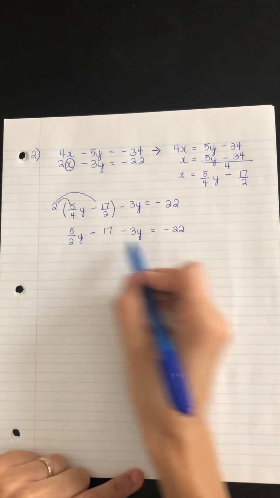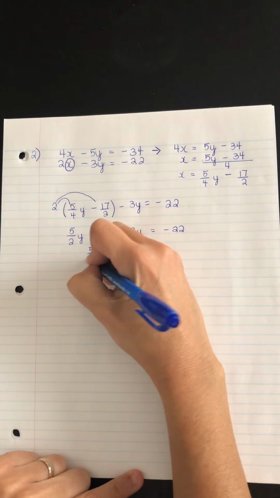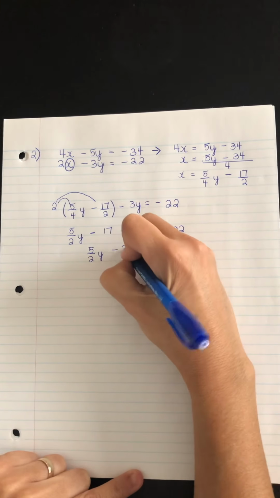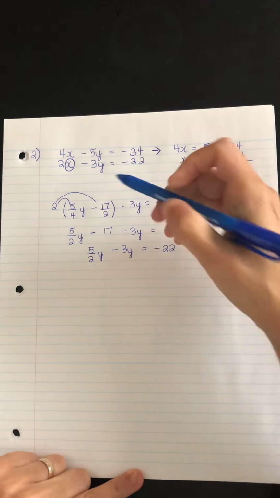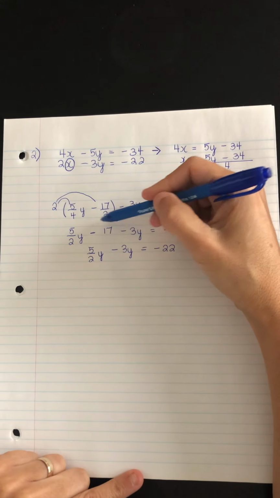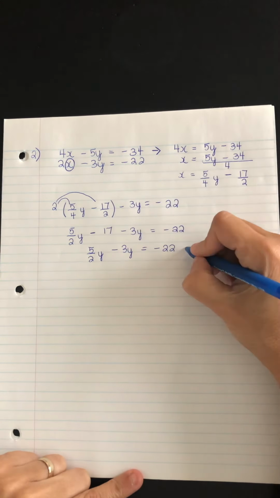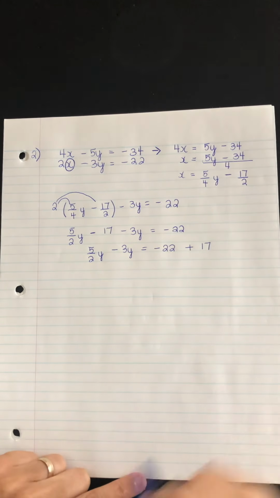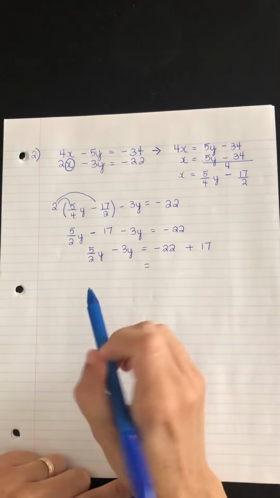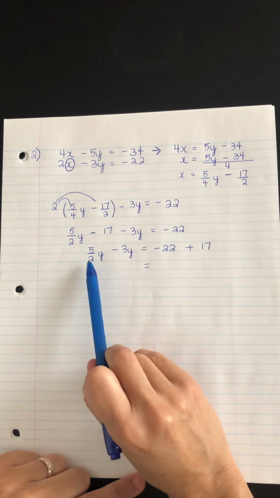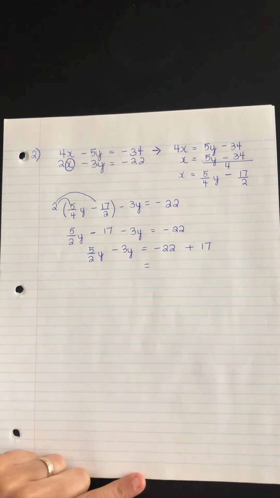All right, now we're collecting like terms. So the two terms containing y are staying on the left side. This is the one term moving to the other side, so it will be plus 17, like that. And now we simply figure out how many y's we have. 5 halves minus 3.